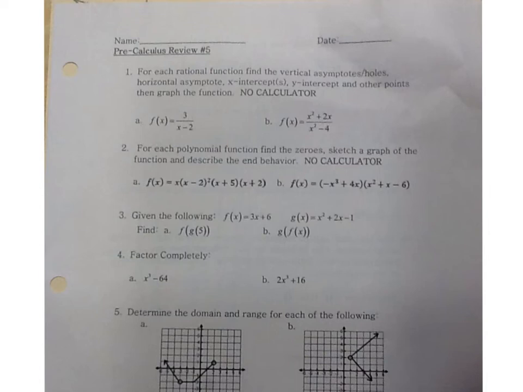Okay, so this is the review for test number 5. So the first one says for each rational function, find the vertical asymptote, the holes, horizontal asymptote, x-intercept, y-intercept, and other points in order to graph. Remember, we are doing this without a calculator. All right, so let me write down the first one.